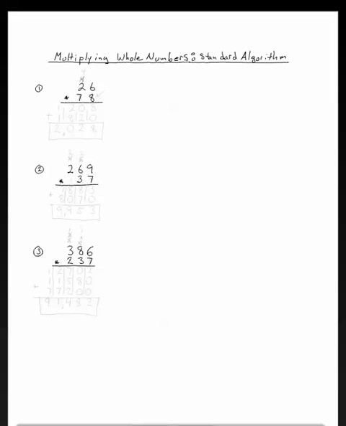Multiplying whole numbers using the standard algorithm. So the first example we're going to do is a 2-digit by 2-digit multiplication. Remember that we're starting with the 8 and we're going to multiply both the 6 and the 2 by that 8. So we say 6 times 8 is 48. So you write down your 8 and you carry your 4.